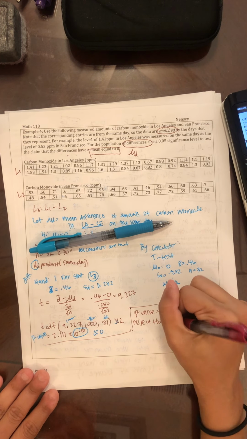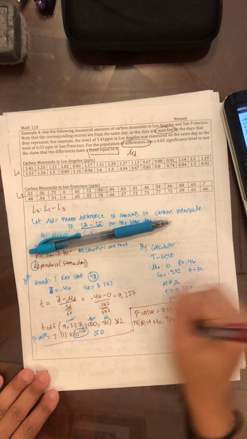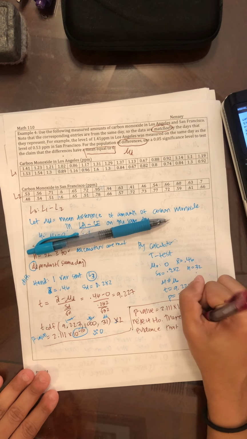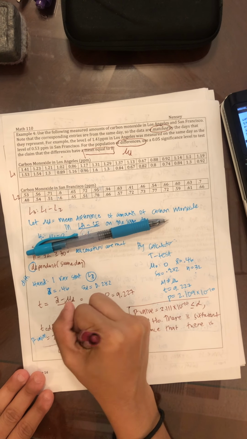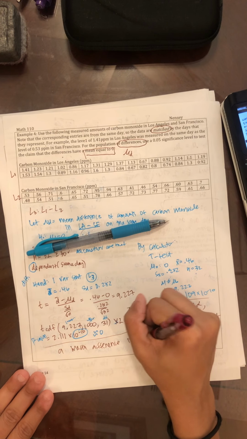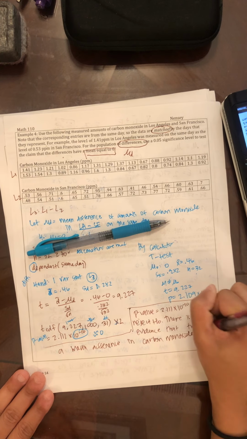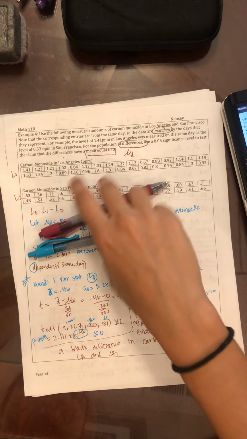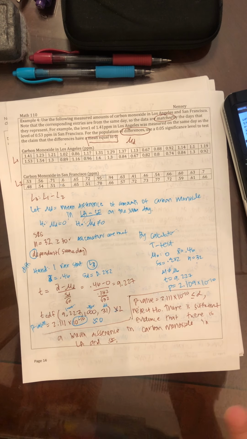There is sufficient evidence that there is a mean difference in carbon monoxide in LA and SF. That is the end of chapter 9, actually. So nice job, you guys.